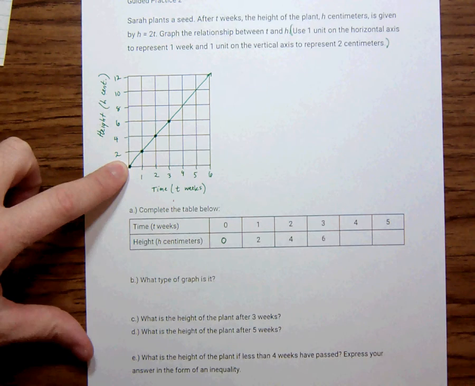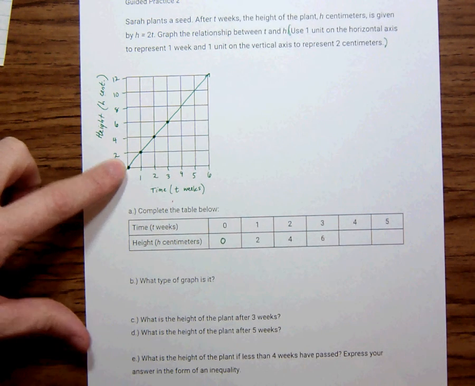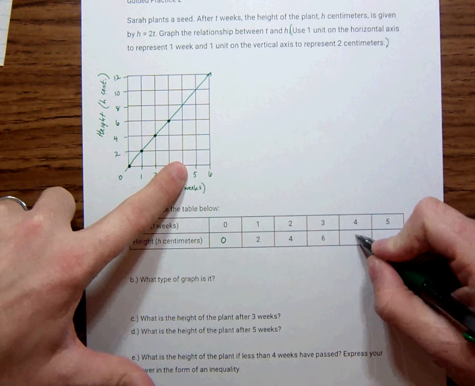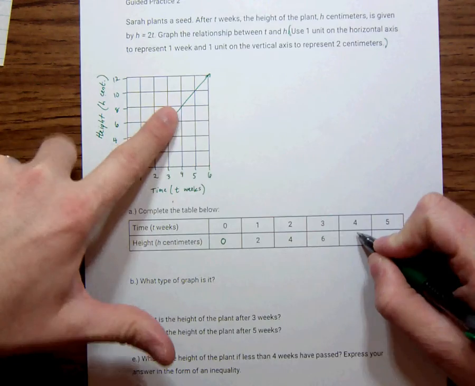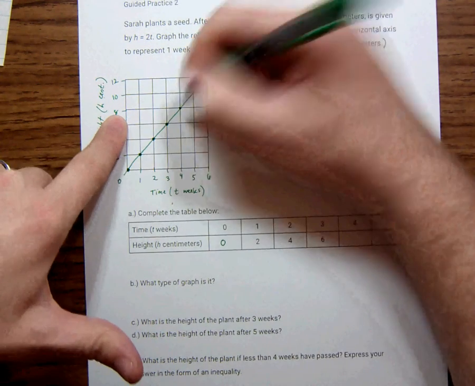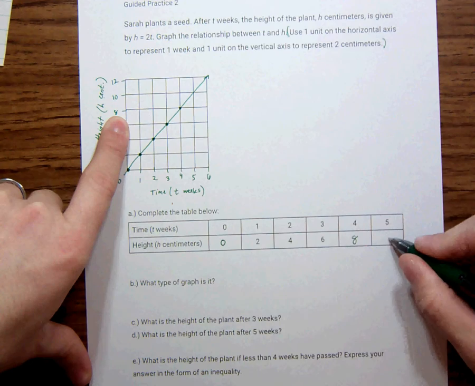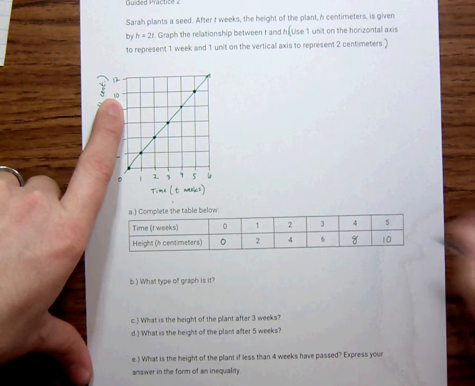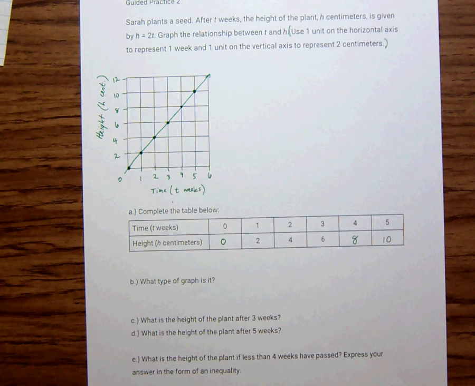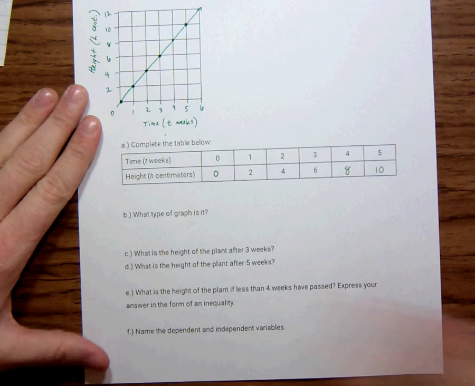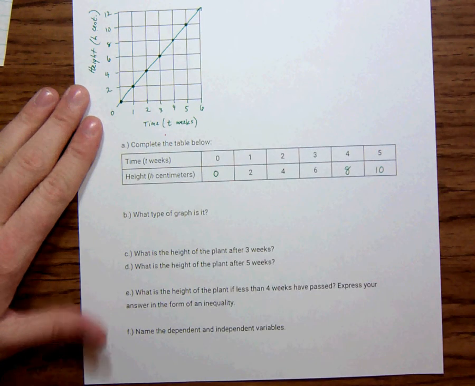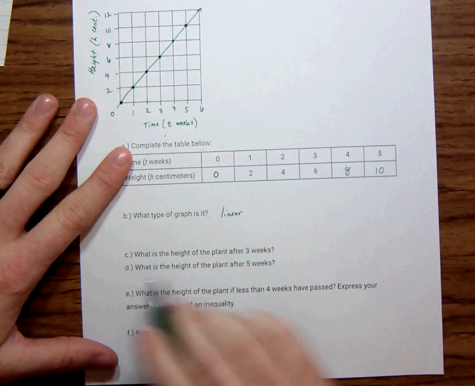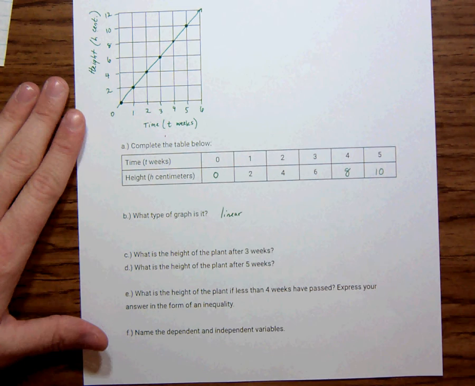Alright, in 0 weeks, 0 goes right there because we have a height of nothing. Our plant does not exist yet. It is in seed form. In 1 week we sprouted, and then we slowly grow till we get to 4 weeks. In 4 weeks we are 8 centimeters tall. And in 5 weeks we've grown another 2 centimeters to a total height of 10 centimeters. How cool is that? What type of graph is this? That's right, it's a linear graph. You rock.